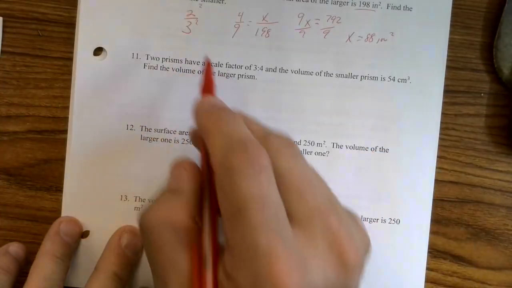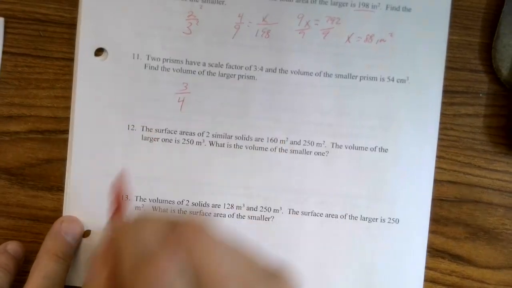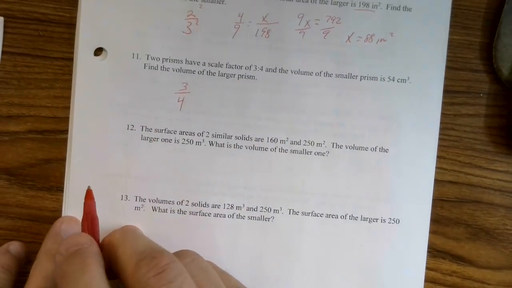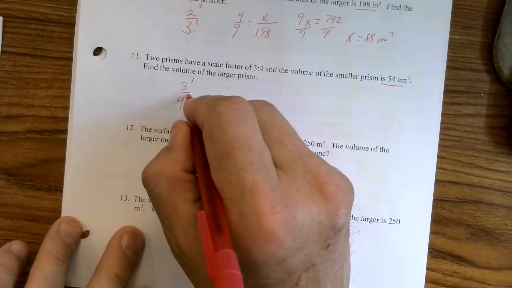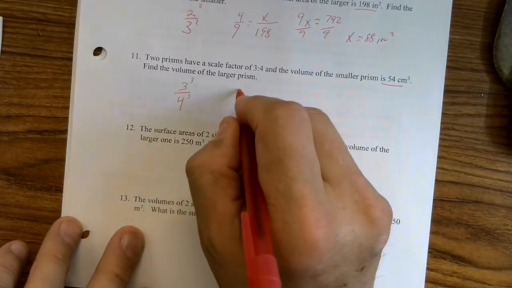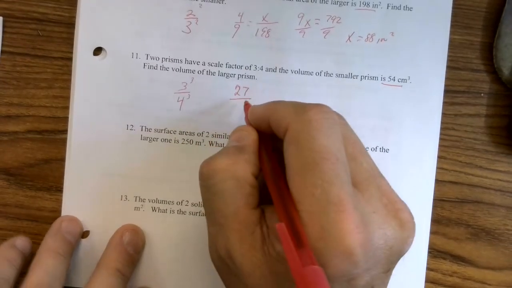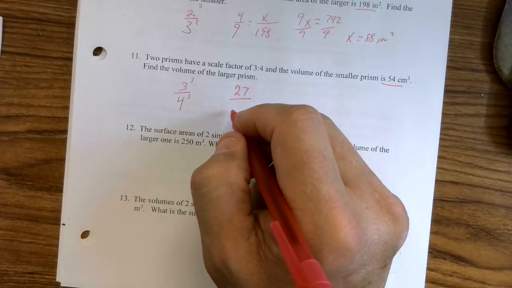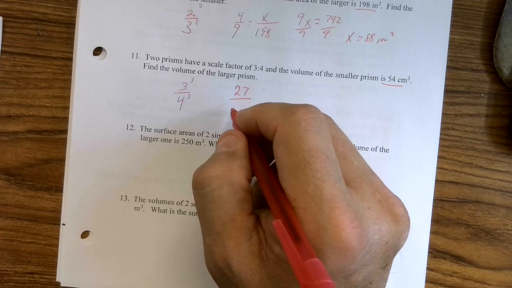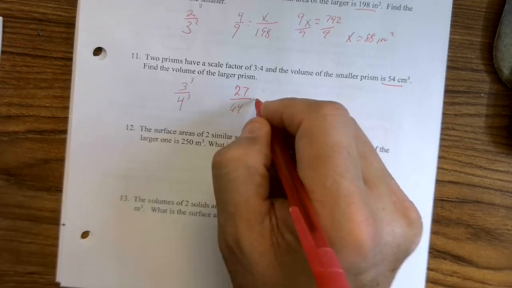Okay, if two prisms have a scale factor or a similarity ratio of 3 to 4, and the volume of the smaller is 54, what is the volume of the larger? Well, we have to cube this now to get our volume ratio. So it would be 27 over 64.